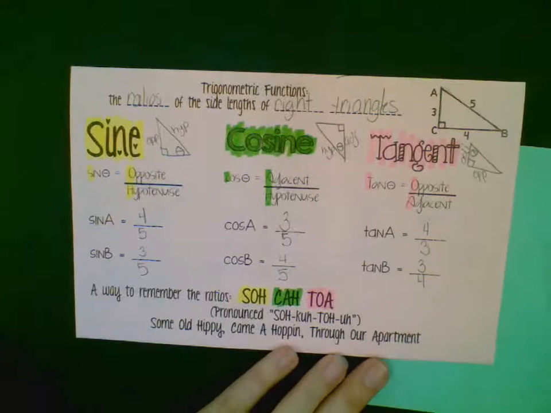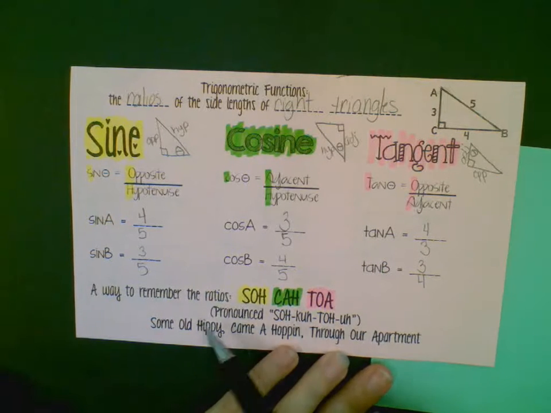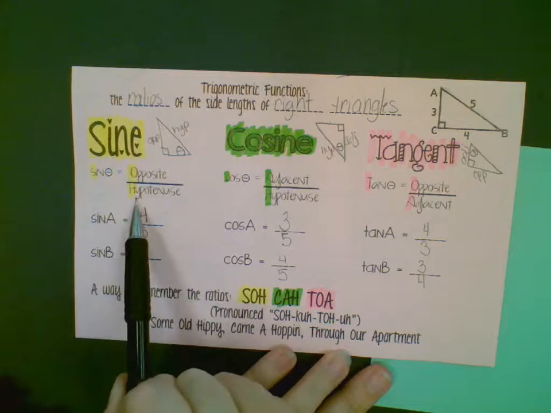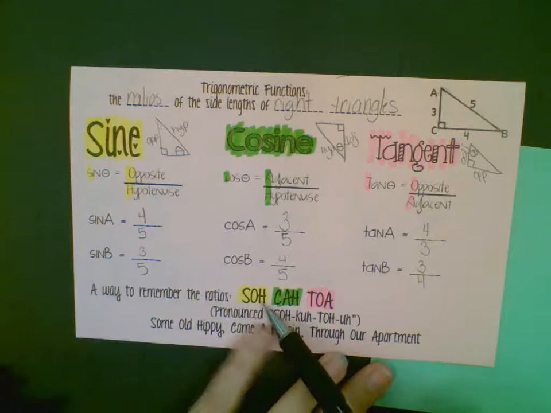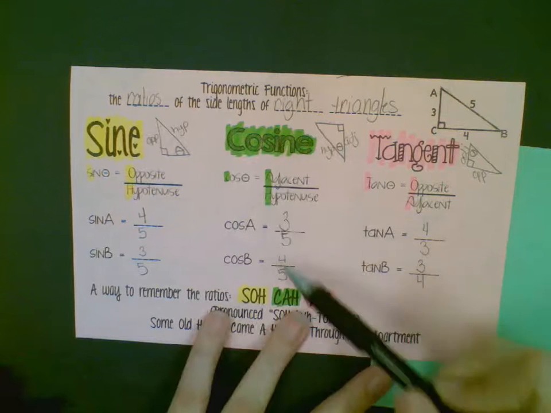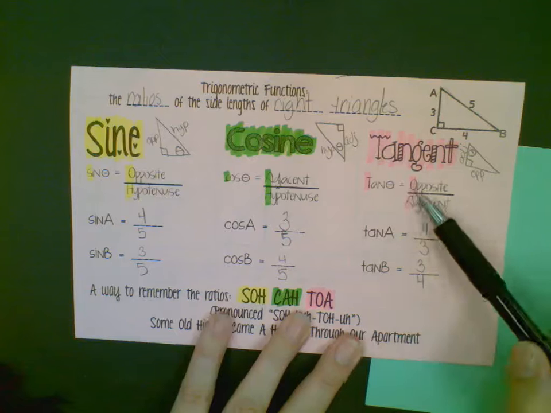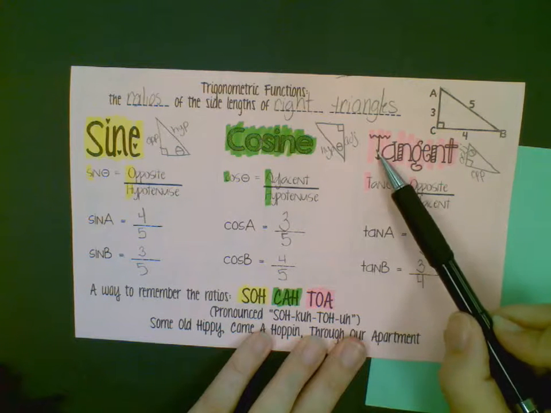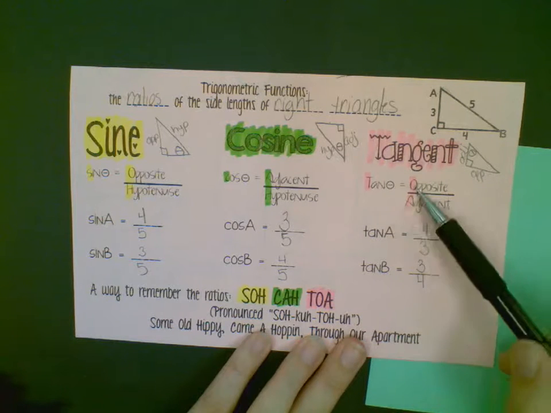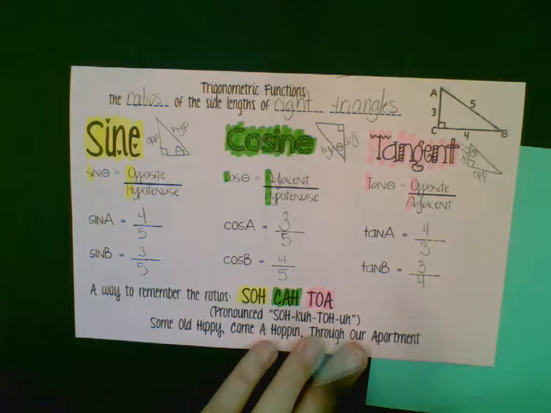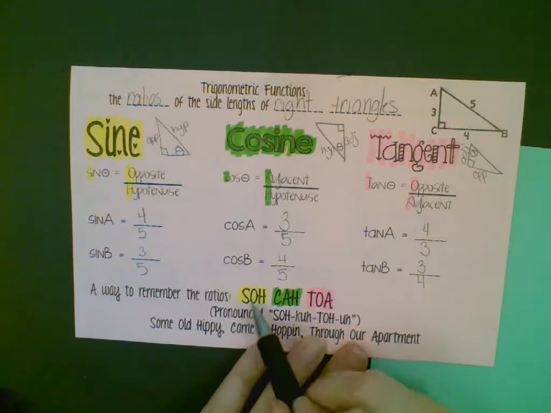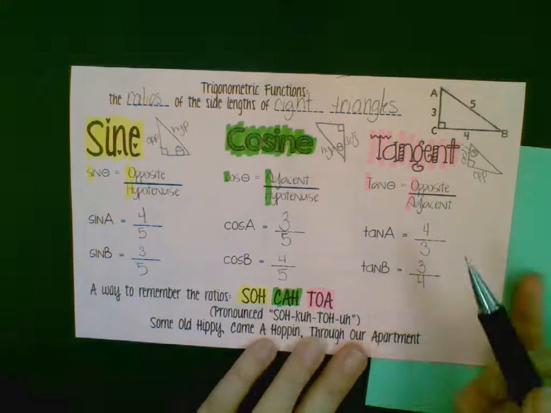So it might be kind of hard to remember which one goes with what. So we have this mnemonic to help us. Sine is the opposite over the hypotenuse. Cosine is the adjacent over the hypotenuse. And tangent is the opposite over adjacent. So that's where those letters come from because they help us remember. T-O-A, tangent is opposite over adjacent. So we pronounce that SOHCAHTOA, and that's how we can use that to remember.